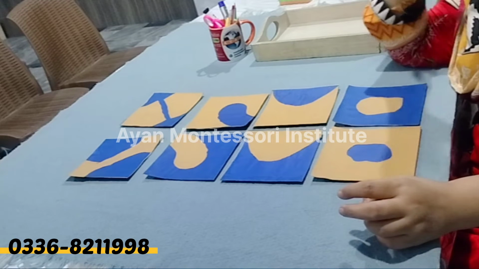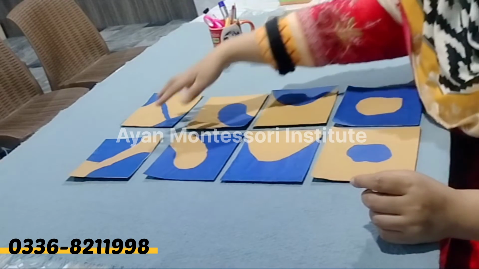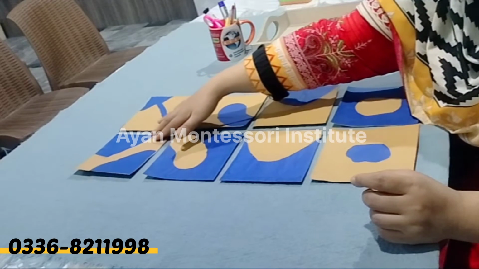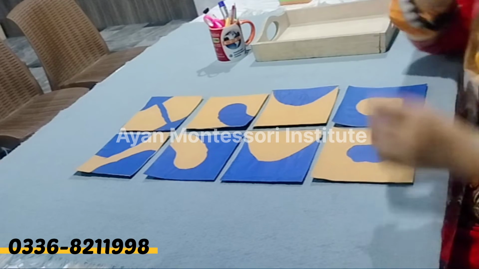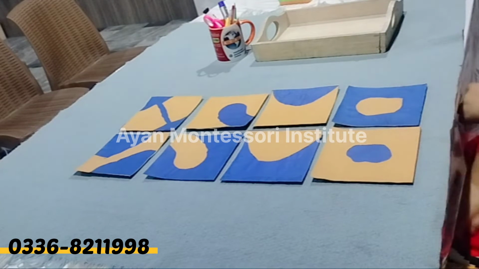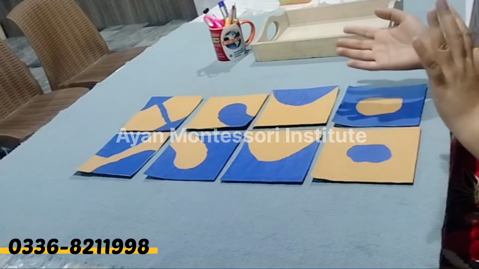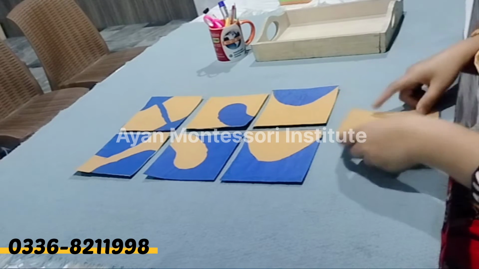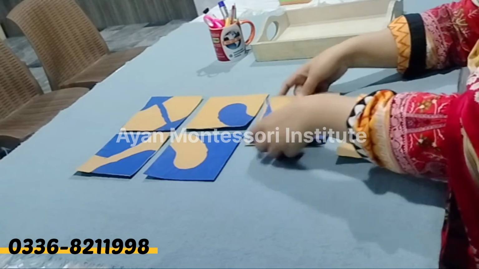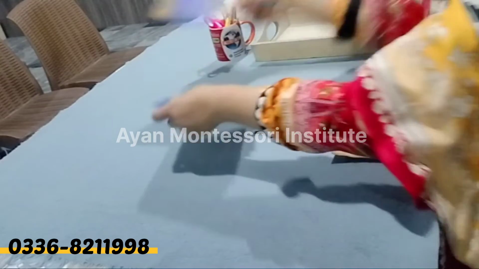Peninsula with gulf you will give the child in the third presentation, and in the fourth presentation you will give the child the concept of strait and isthmus, because all these are opposite to one another. Place these two for one presentation. Next I will give the child this one, next to that, next to that. Okay?